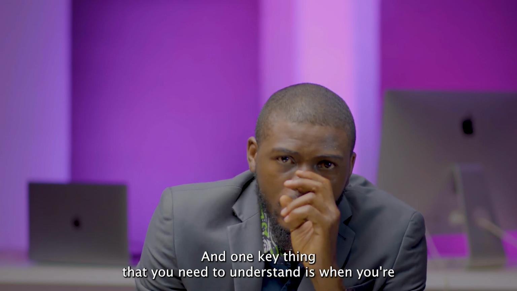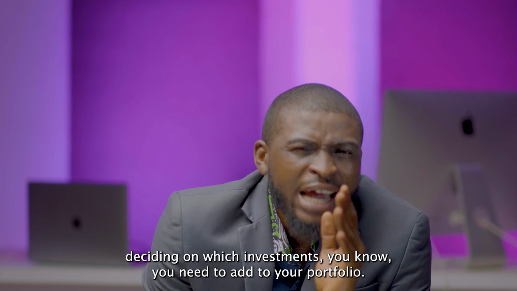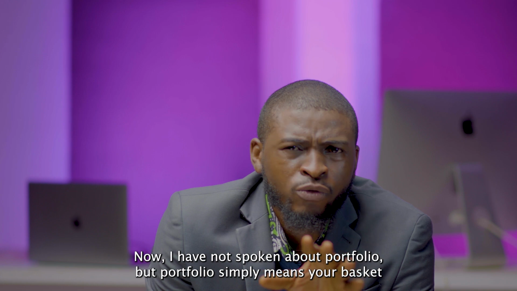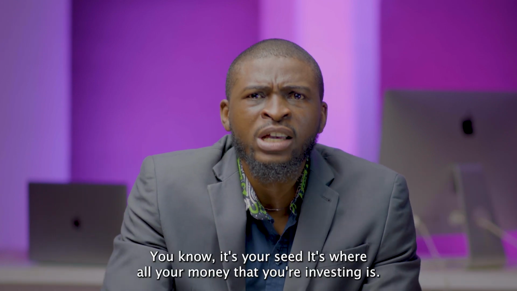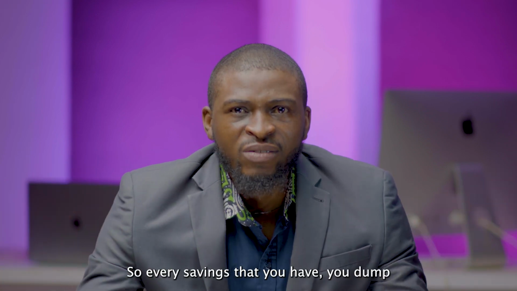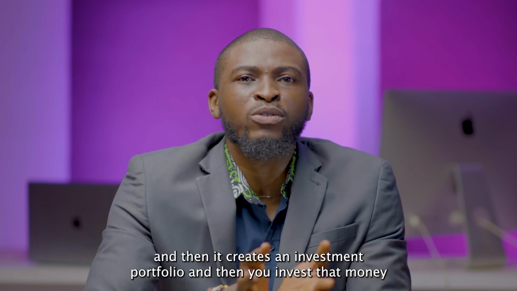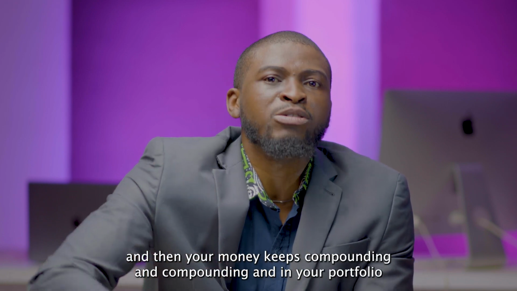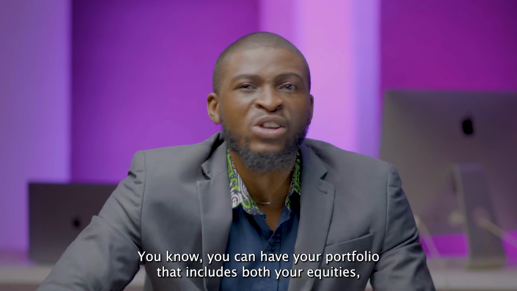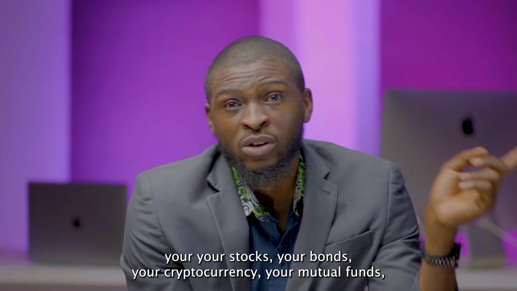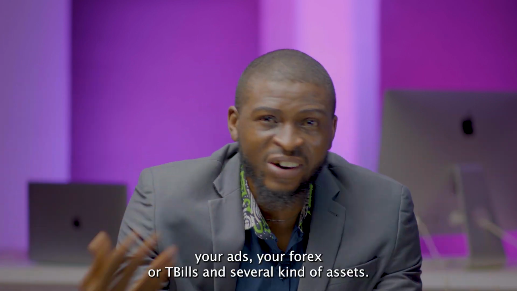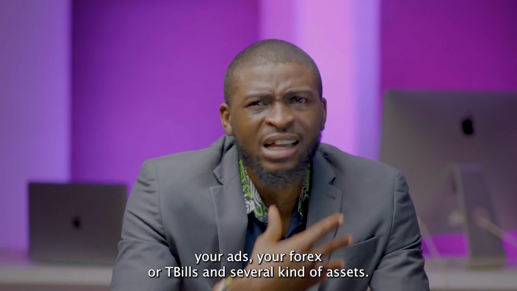And one key thing that you need to understand is, when you're deciding on which investments you need to add to your portfolio. Now, I've not spoken about portfolio, but portfolio simply means your basket of funds. It's your seed. It's where all the money that you're investing is. So every savings that you have, you dump and then it creates an investment portfolio, and then you invest that money, and then your money keeps compounding and increasing, and your portfolio increases. And your portfolio can be made up of different assets. You can have your portfolio that includes both your equities, that's your stocks, your bonds, your cryptocurrency, your mutual funds, your arts, your forex, your T-bills, several kinds of assets.